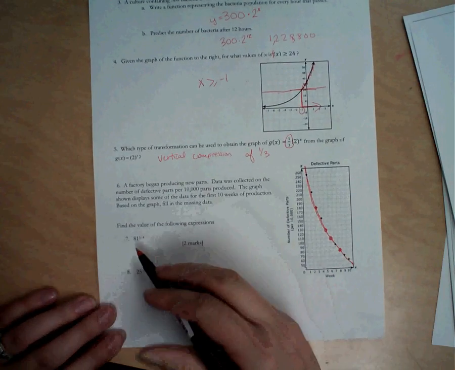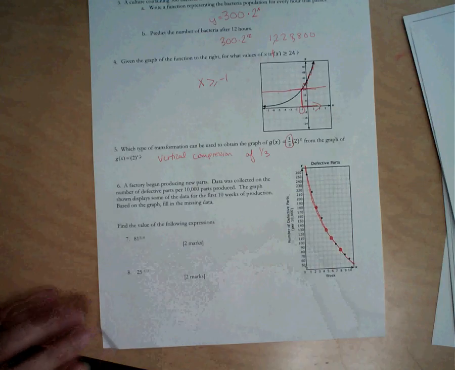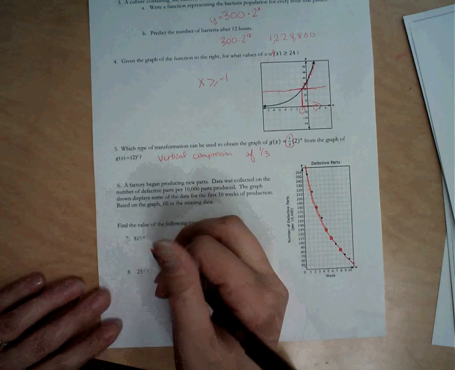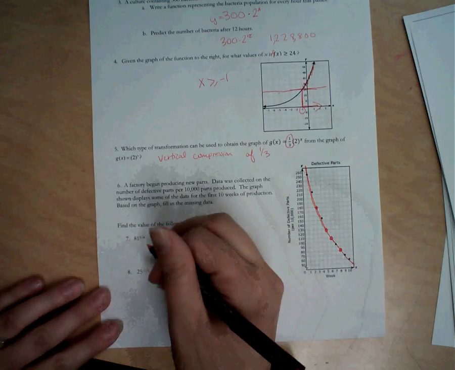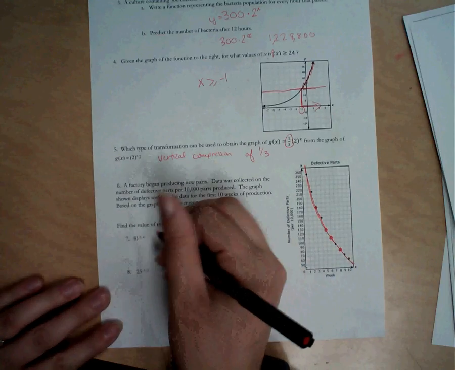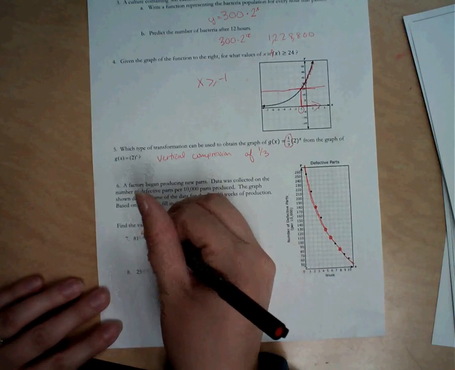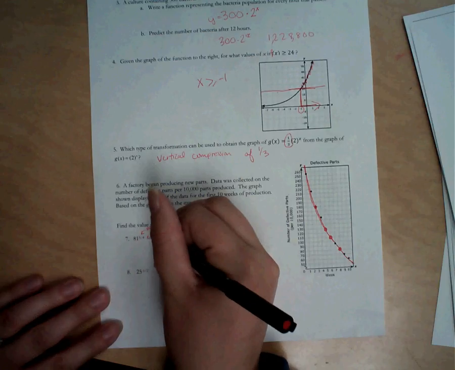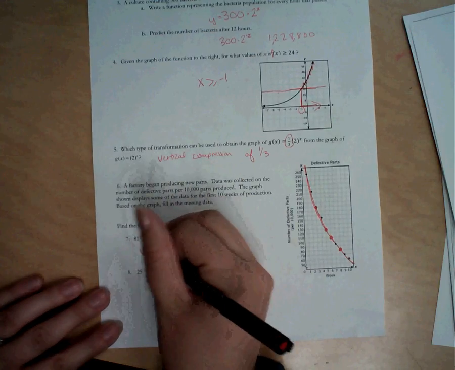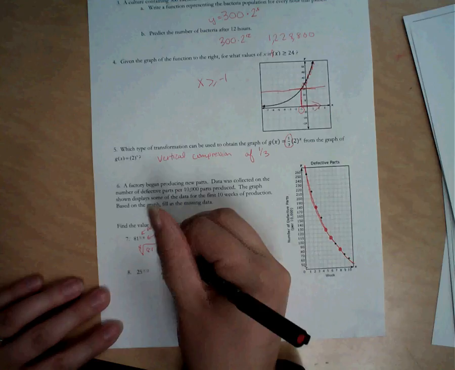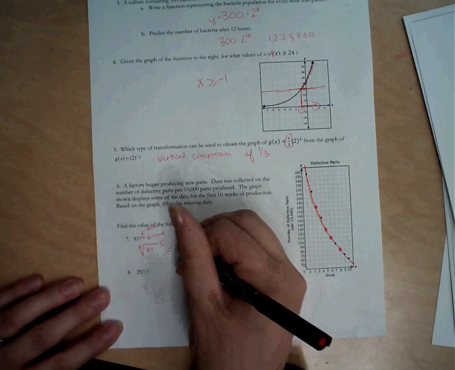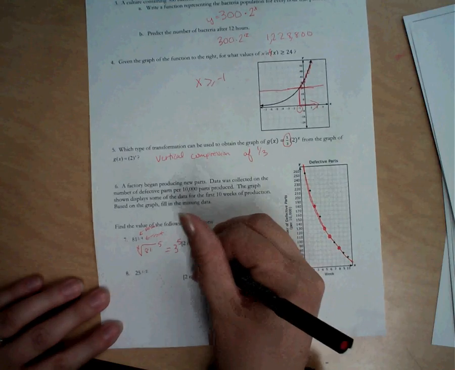Alright, number 7, find the value of the following expression. So you're going to have a little bit of review of your radicals and rational exponents. Remember that the top number is your power and the bottom number is your root. So this is going to be the 4th root of 81 to the 5th power. The 4th root of 81 is 3. 3 to the 5th is 243.